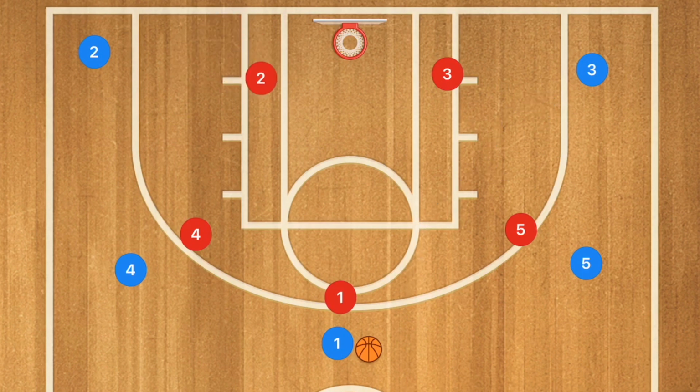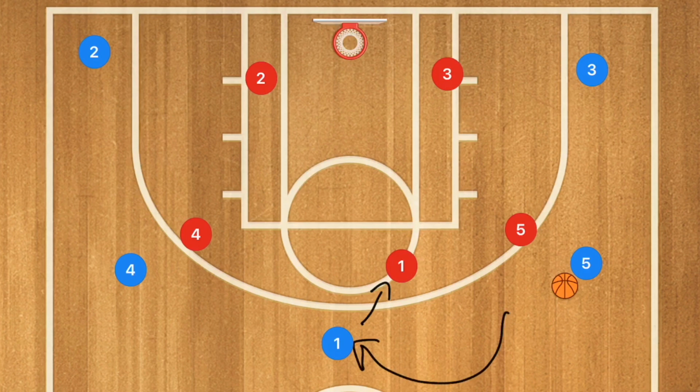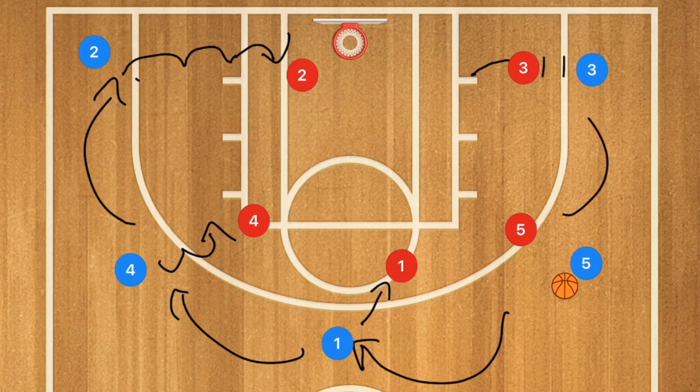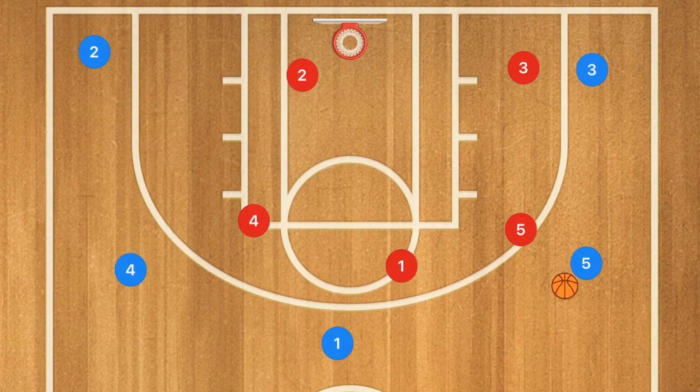If, for example, player 1 passes to player 5, then player 1 in this case would be one big step away because he's one pass away. And then player 4 would be 2 steps away because, of course, he is 2 passes away. And then player 2 would be 3 big steps away because he is 3 passes away. Meanwhile, player 3 would move in because now he's 1 step away, because he's 1 pass away. I hope this is making sense so far.